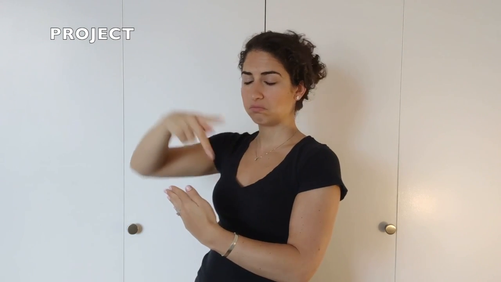Project. Now it's a P hand shape, sort of to a J. P into it's really an I hand shape. Project.